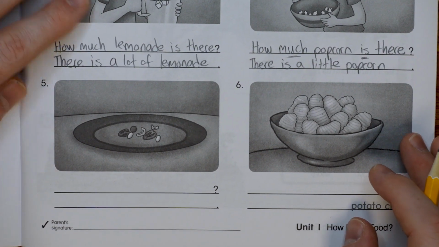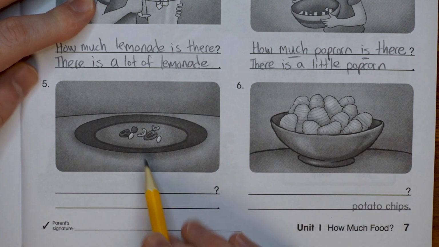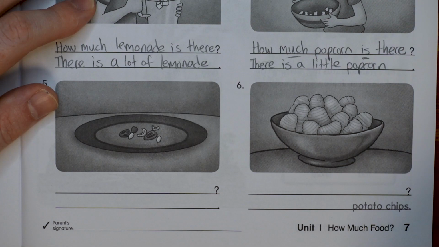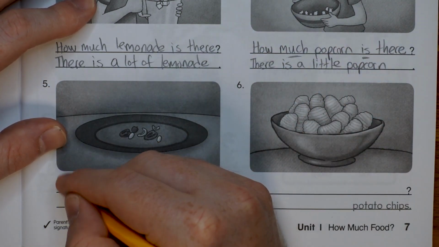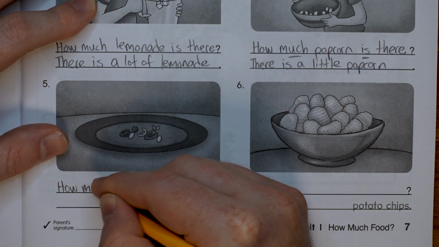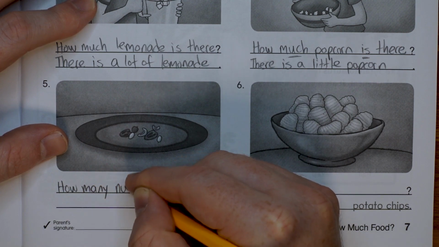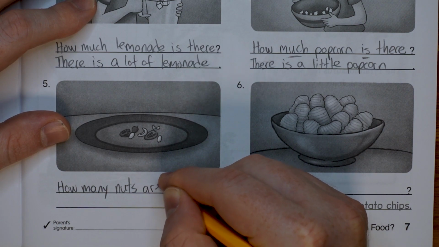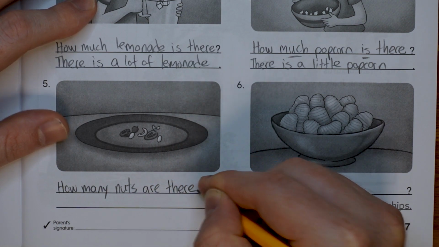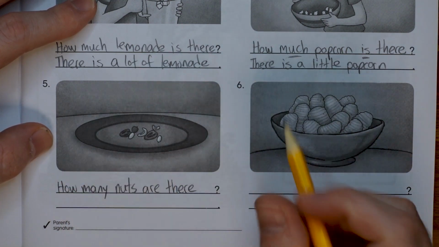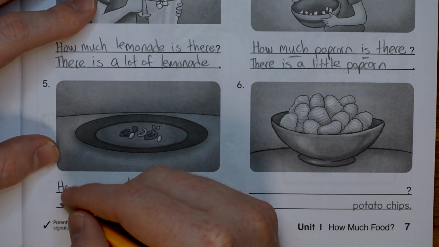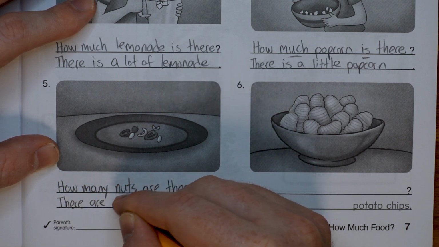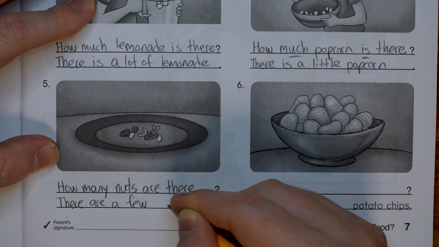Number 5 and number 6. Okay, number 5, I think these are nuts, and nuts are a countable thing, so we're going to use how many. So how many nuts? And then when we have count words, we say are. How many nuts are there? Great. And yeah, 1, 2, 3. There are not many, so let's use a few. There are a few nuts.